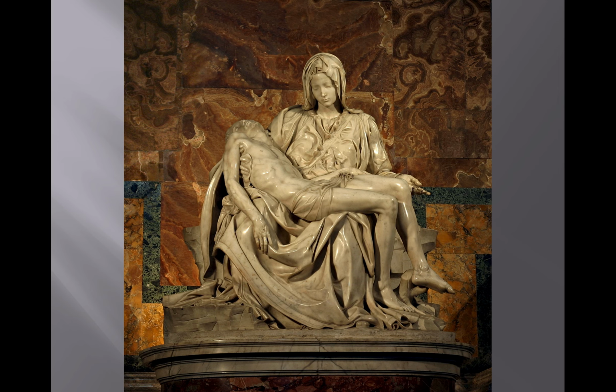This piece is incredibly shocking because this is his Pietà. This is the Virgin Mary holding her son, Jesus, dead, his corpse after he had been crucified. Please note the sash on Mary's chest here.